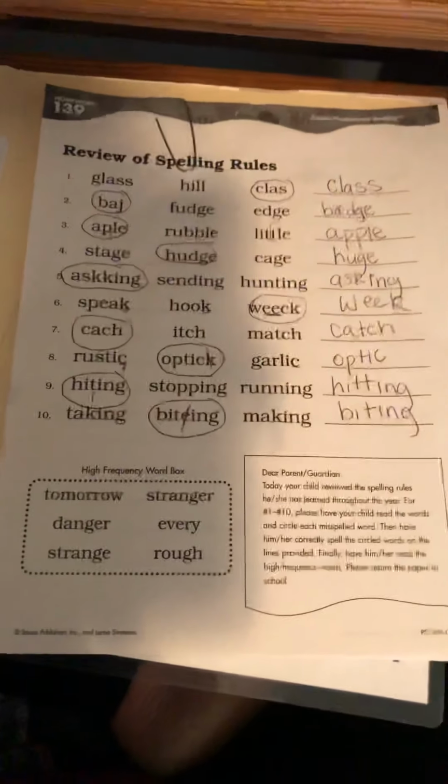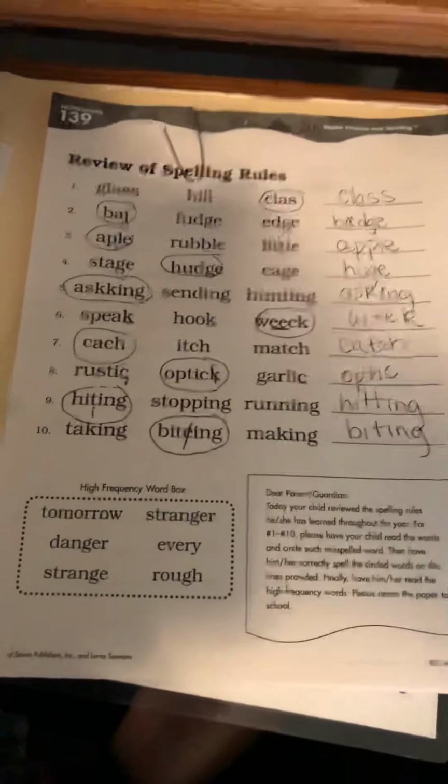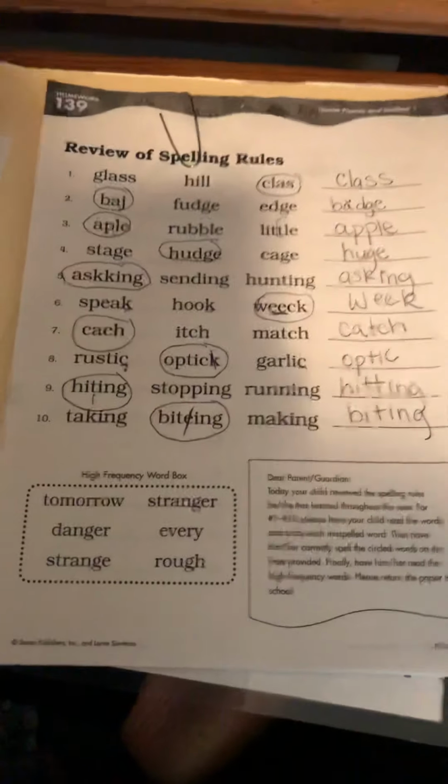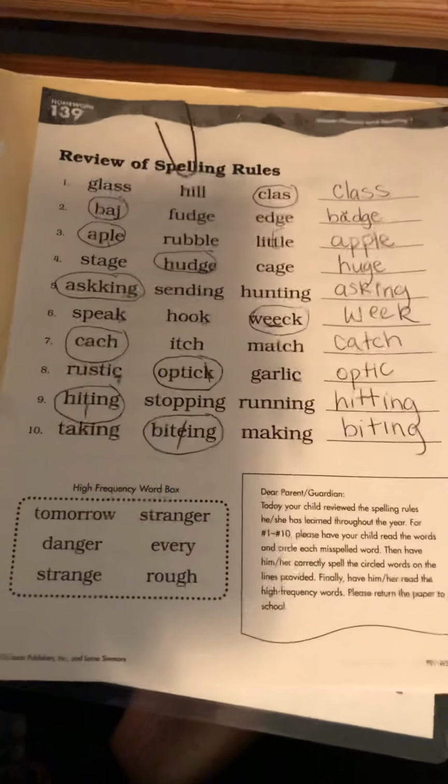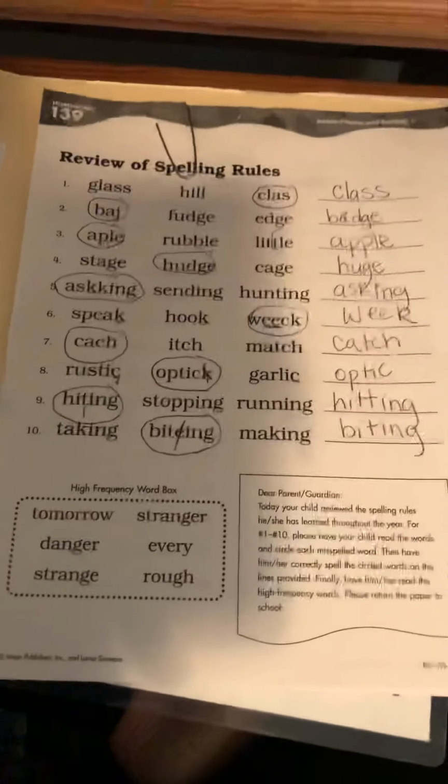All right, friends. So hopefully this was a reminder for you about all of our rules that we've gone over in class this year. Hopefully you remembered them and they came to your brain. Good practice in that today.